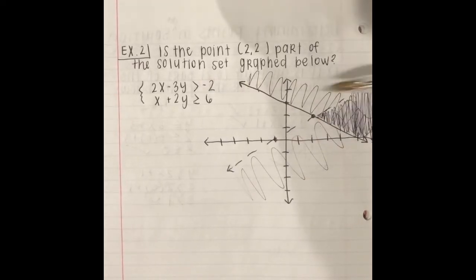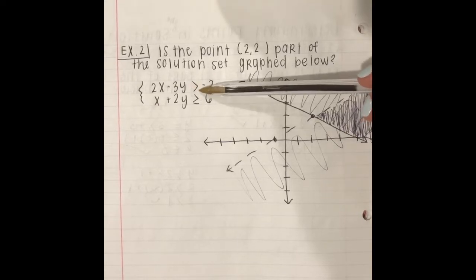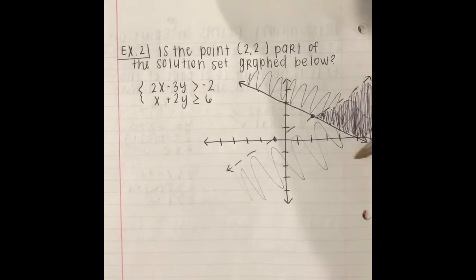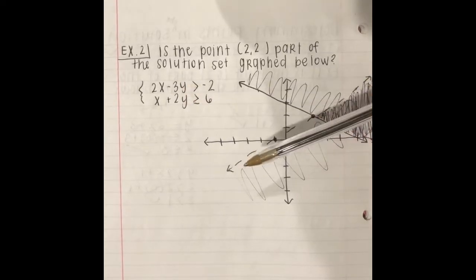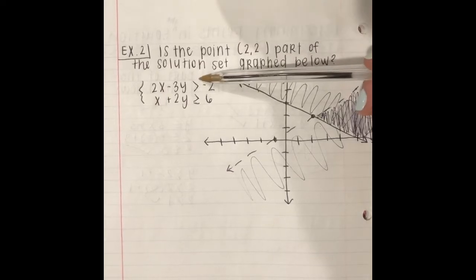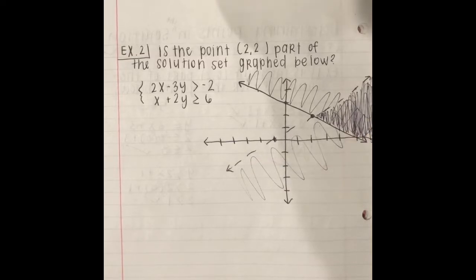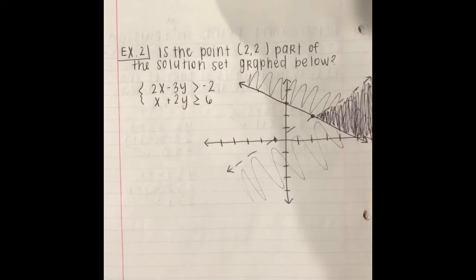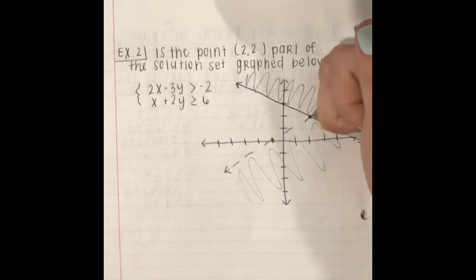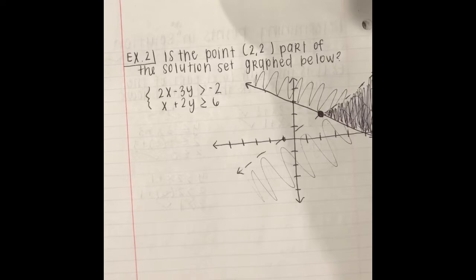It gets a dashed line because it's greater than. It can't actually equal that line. Some of y'all are wondering, if it says greater than, why did it shade below? Well, eventually you're going to have to divide by a negative, and when you divide by a negative, if y'all remember from the beginning of this year, it makes you flip your inequality. So we're shading below, and the part where they overlap is this area right here that I made dark. The point (2, 2) is right here. It's at the intersection of our dashed line and our solid line.